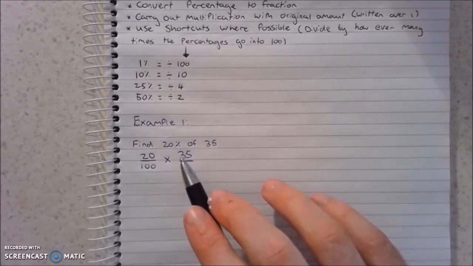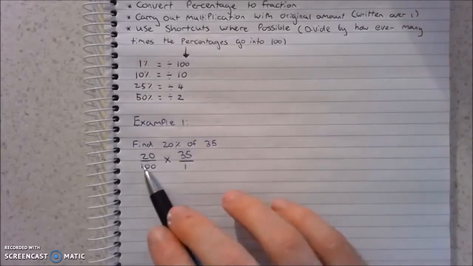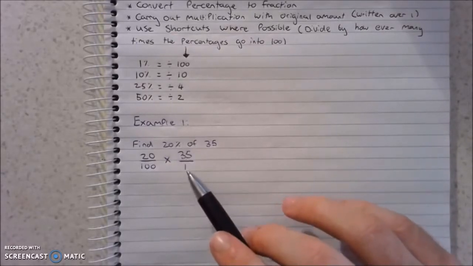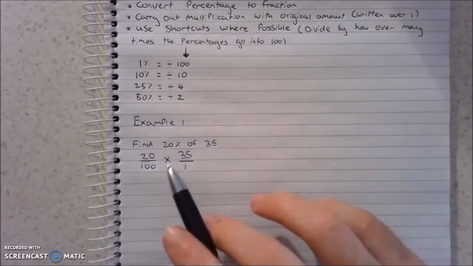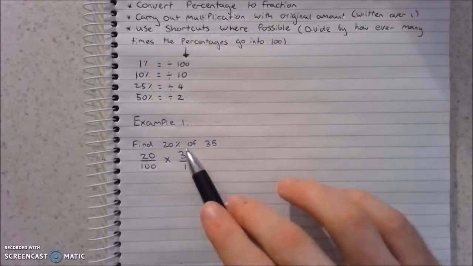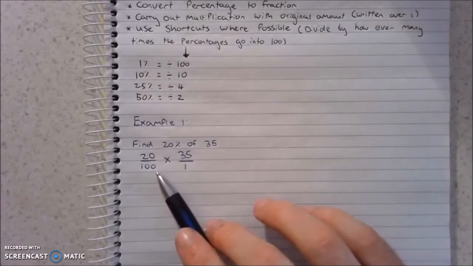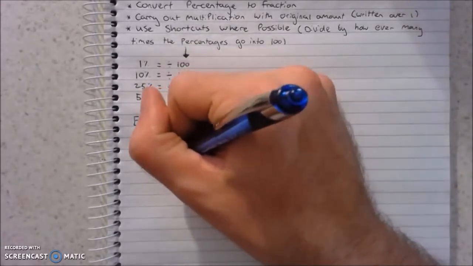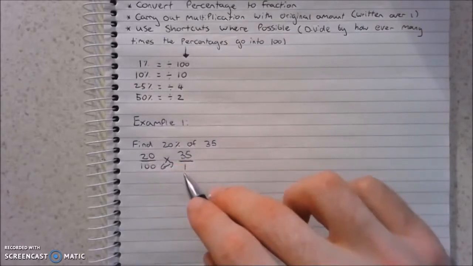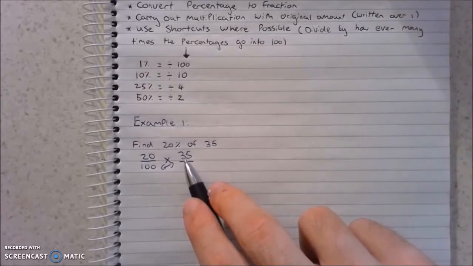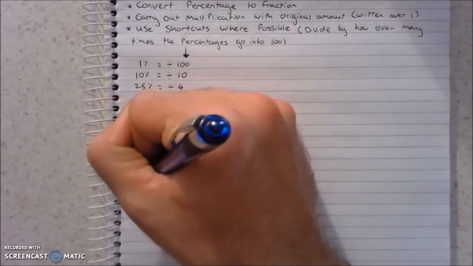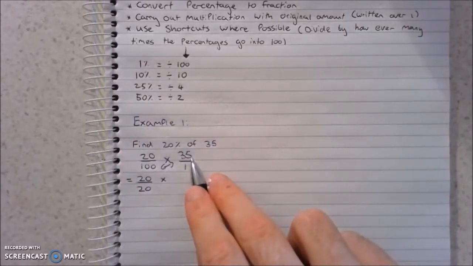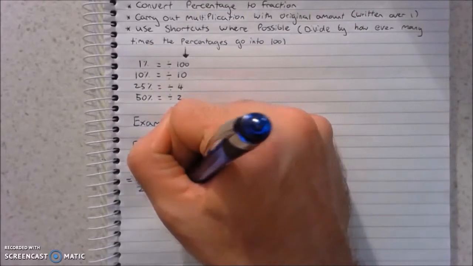Obviously you can put this into a calculator, times them and work out your answer. Or if you're not going to use a calculator, you can simplify this down. When we're looking at two fractions like this, the easiest way to simplify is to work out the largest common factor between this one here and this one here, diagonally. Work out how many times 5 goes into 100 and how many times 5 goes into 35. That'll be 20 over, since 5 goes into 100 20 times, 20 over 20, times 5 goes into 35 7 times, over 1.